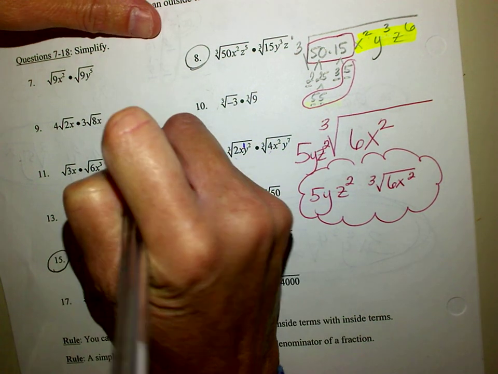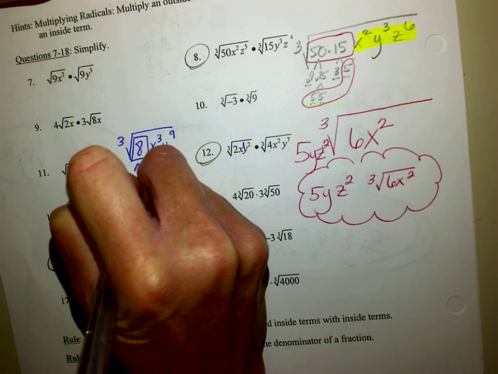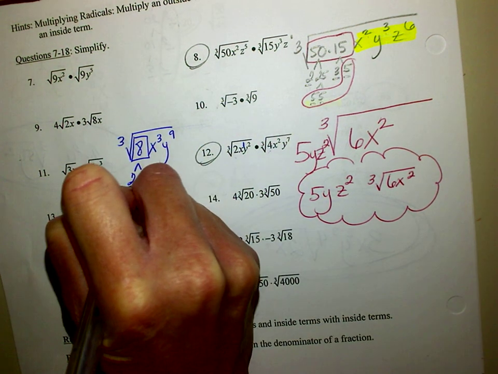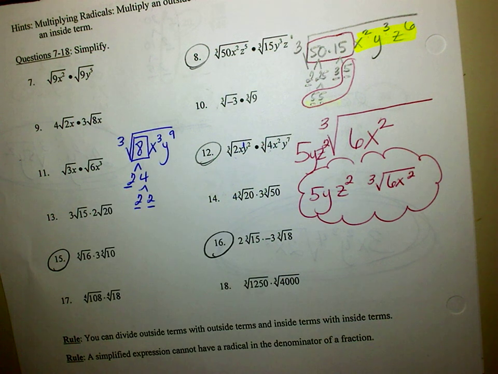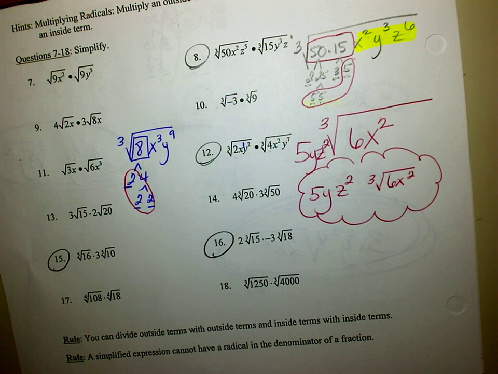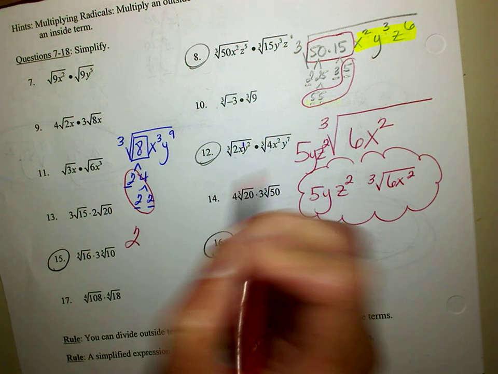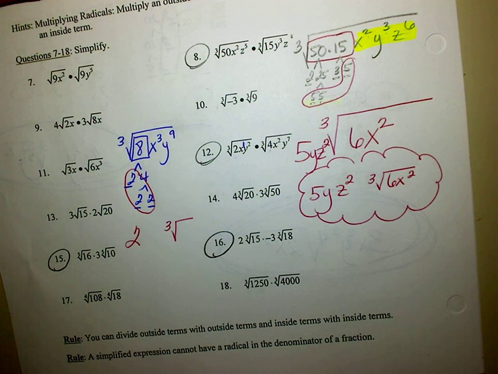Okay, so I'm going to break down the 8. That's going to be 2 times 4. And then 4 is 2 and 2. I need 3 of the same number. I got 3 2's, so I'm going to bring out that 2. I don't have any numbers left underneath, so let's go to our variables now.